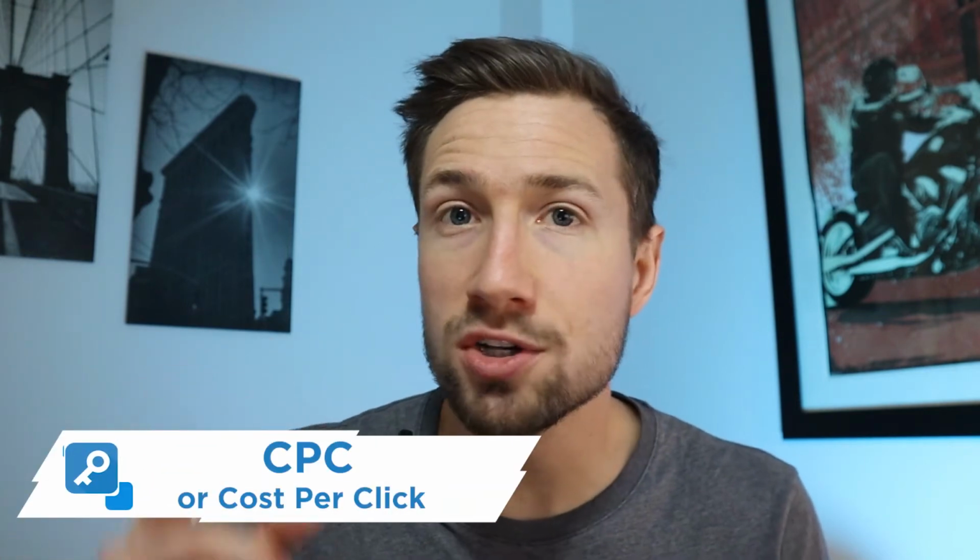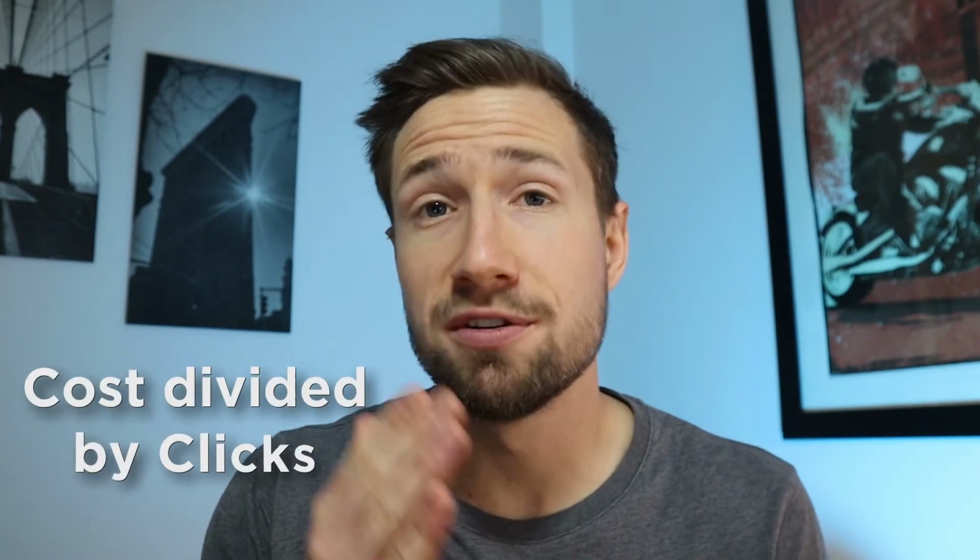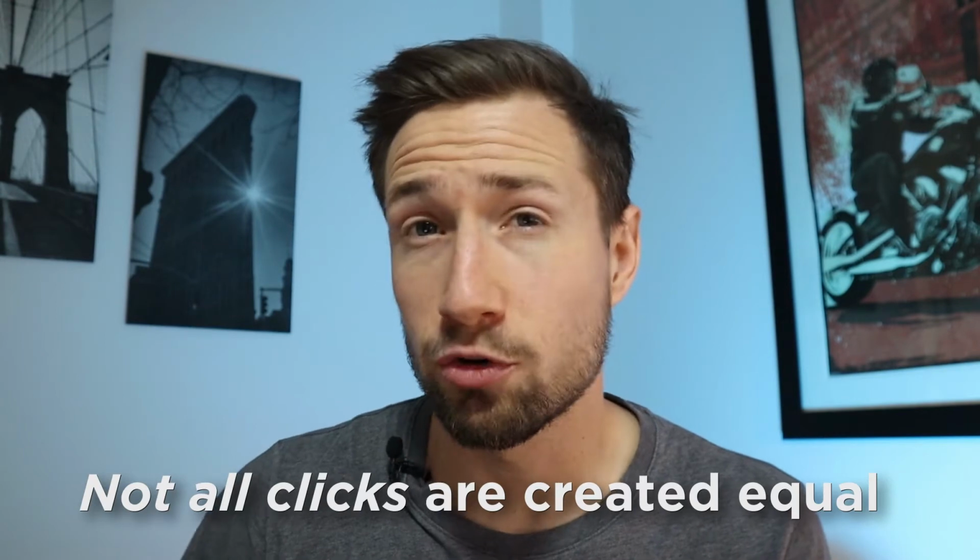Okay, this leads to the next one, CPC, or cost per click. This relates to cost and shows you how much you're actually paying per click on your ad. It's calculated by cost divided by clicks. This can tell you how competitive your space and your niche is. If your CPC is very low, it can mean that your ads and your quality score are just awesome. But it can also mean that there's very little competition and no one else is bidding on those keywords. Remember that not all clicks here are created equal.